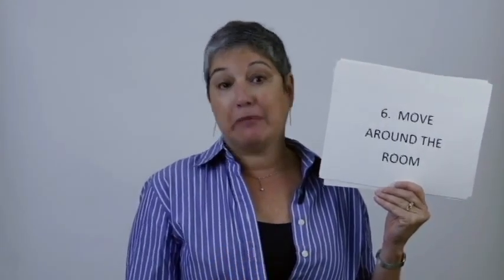Number 6, move around the room. Unlike now, I'm standing still. Moving around the room while you're teaching is very, very important. It allows you to get close to the students, understand more carefully and see more carefully what's going on in a room. It also allows you to put yourself in close proximity to those students that may be having more trouble, those that may be more of a behavior issue. Being close always brings around the best behavior in students.